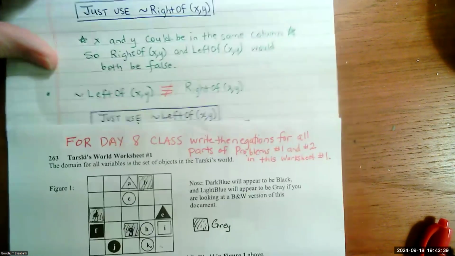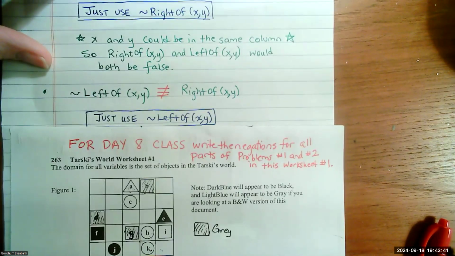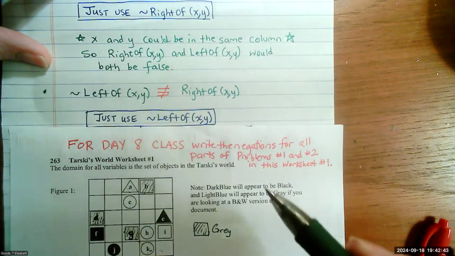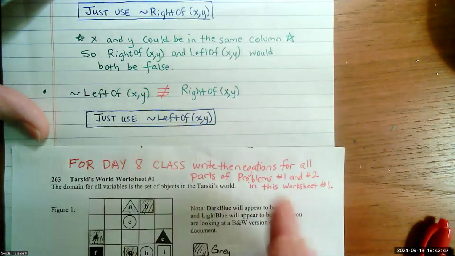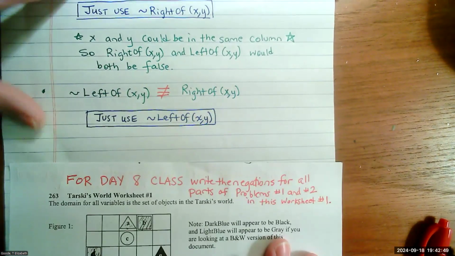And then of course, not left of XY doesn't mean the same thing as right of, for the very same reason as everything else that I've said. Just use not left of. That's the takeaway. That will help you get the correct negations when you prep.